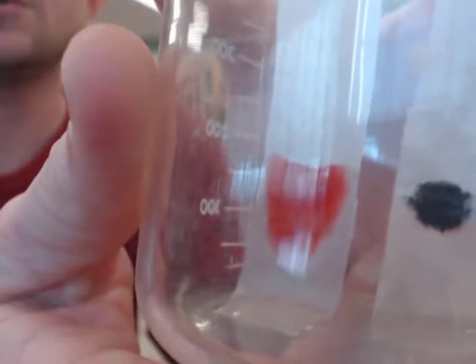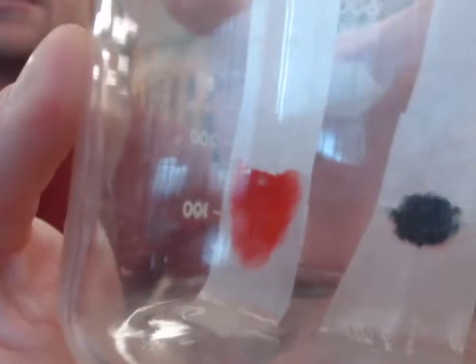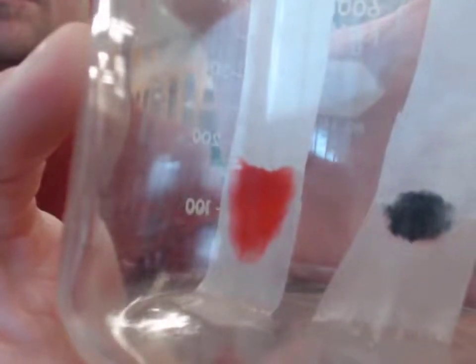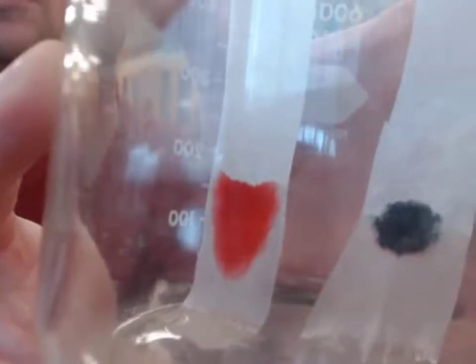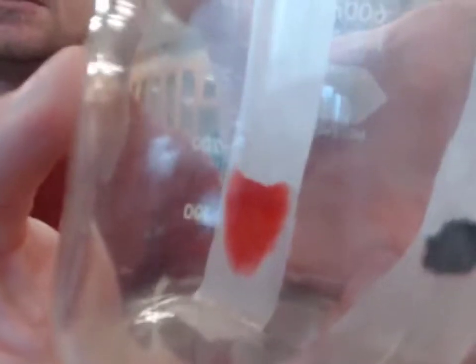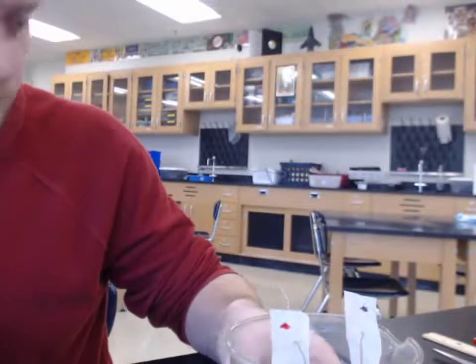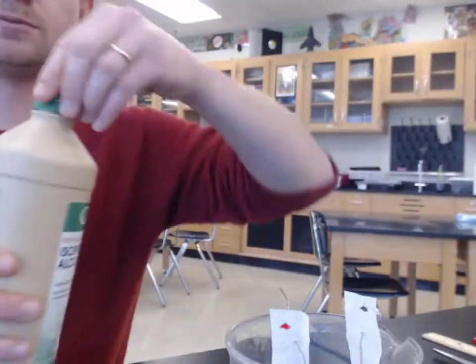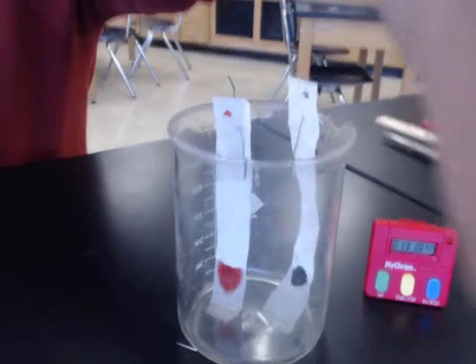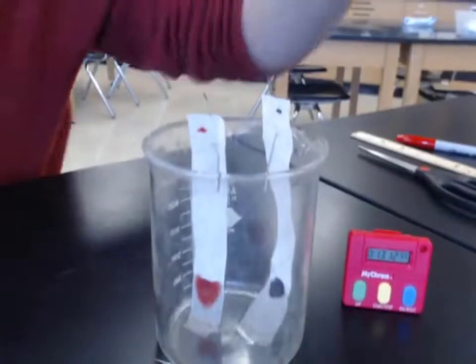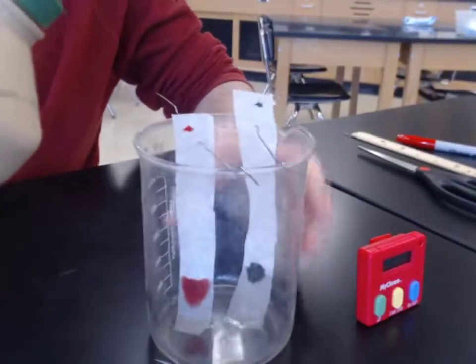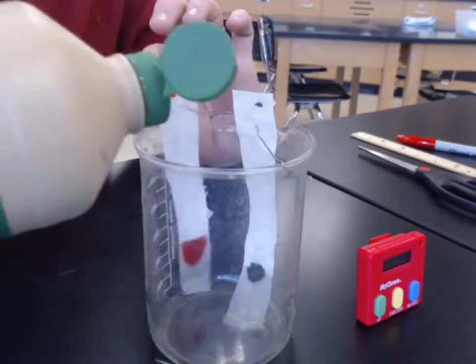The shape, we could say, of our red one has changed and it looks lighter colored at the bottom. But something weird's going on with the black dot. Definitely like there might be some colors being separated or something. I'm going to put in a little more isopropyl alcohol to make sure we got enough going on in there. Don't want to splatter it all over.